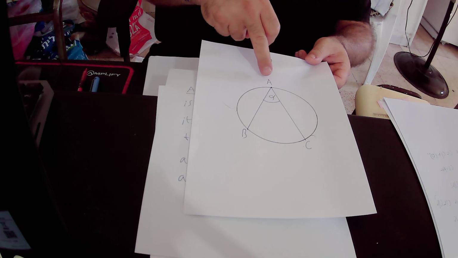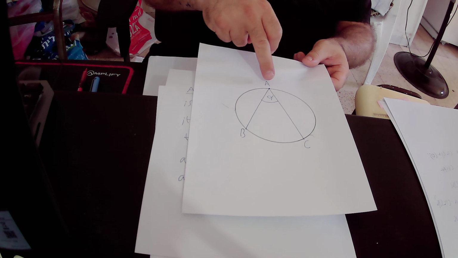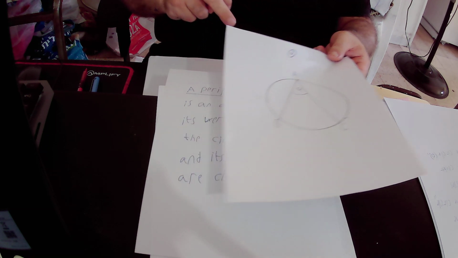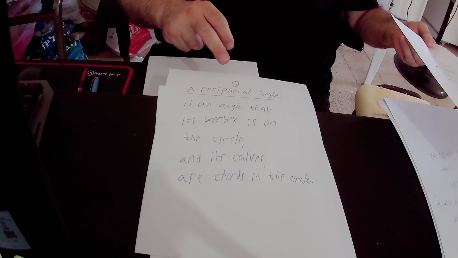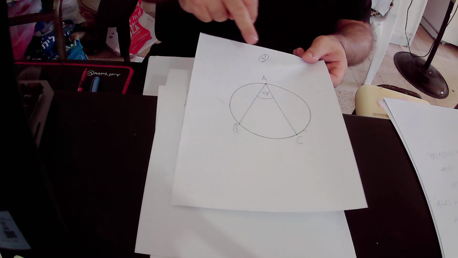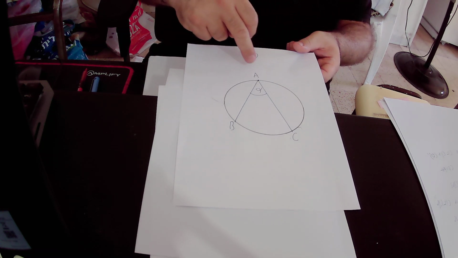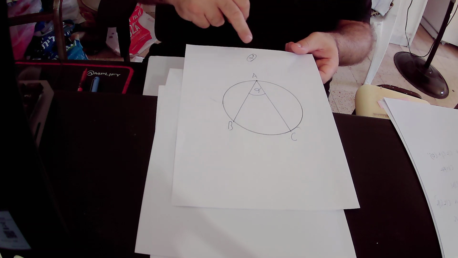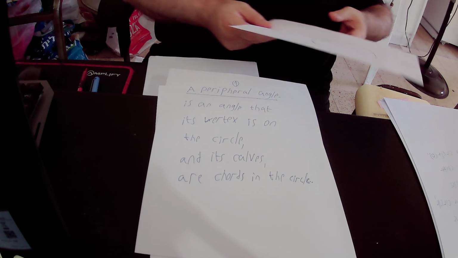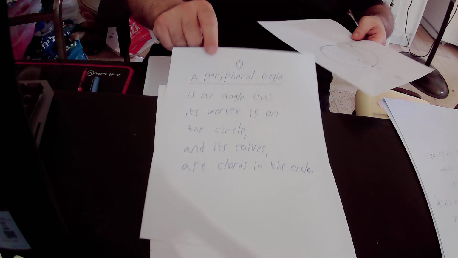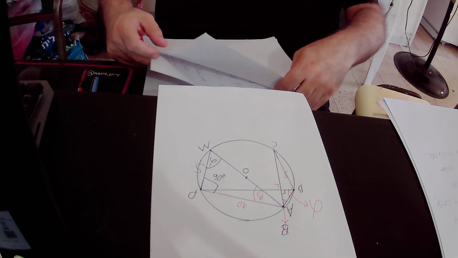The vertex of angle alpha is at point A, and point A is also a point on the circle, and its curves are chords in the circle. Curve AC of angle alpha is a chord in the circle, and also curve AB of angle alpha is a chord in the circle. Okay, so actually that is the definition of a peripheral angle.